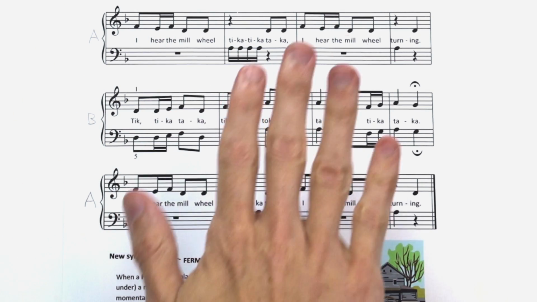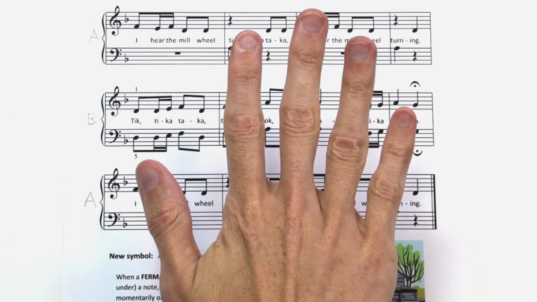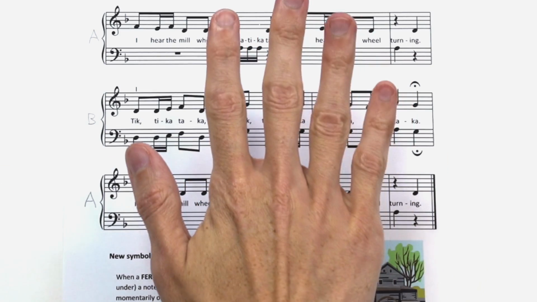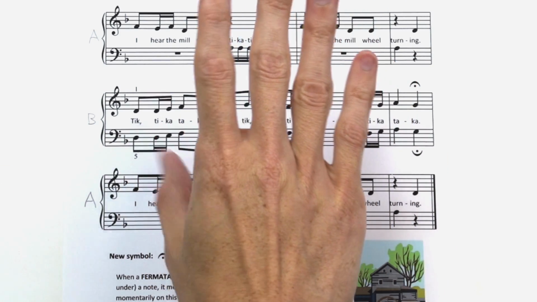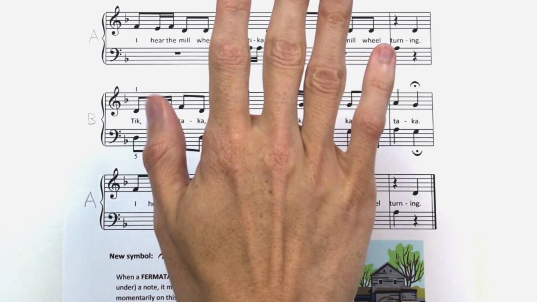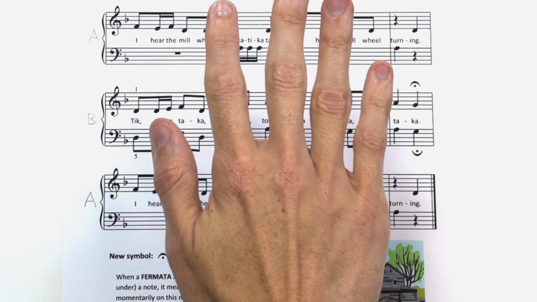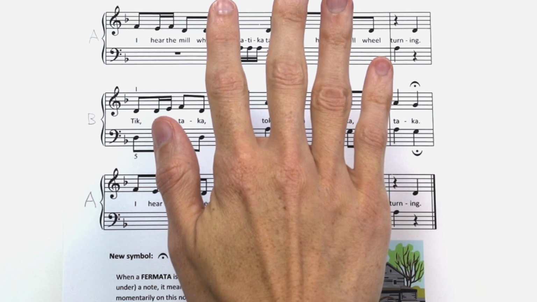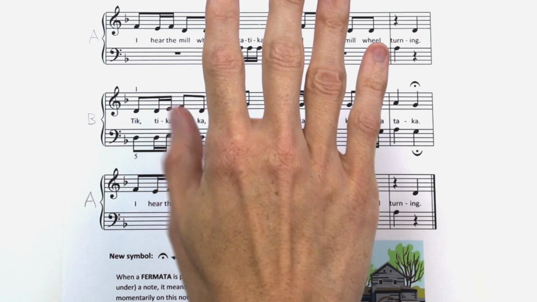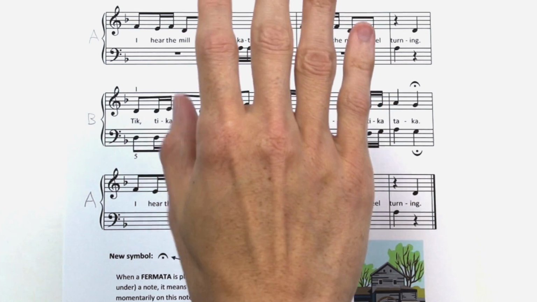Good. Now let's try moving our fingers with that pattern. So we're going to start with finger 1 on D, and we'll go start, repeat, step up, skip down. Now your turn. Good. Now let's try it with the correct rhythm. We'll have T, ticky, T, T. Now your turn.